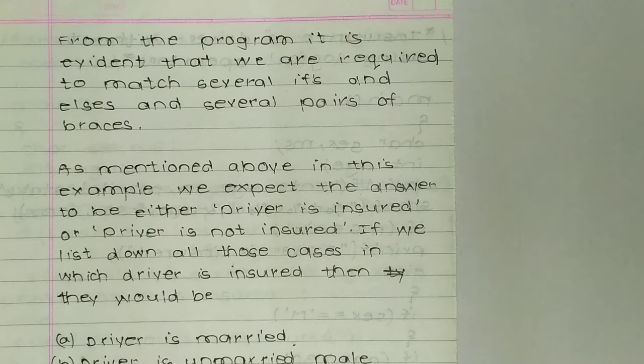As mentioned above, in this example we expect the answer to be either driver is insured or driver is not insured. So the answer expected was whether he is insured or not insured. That is why we were using if else statement.